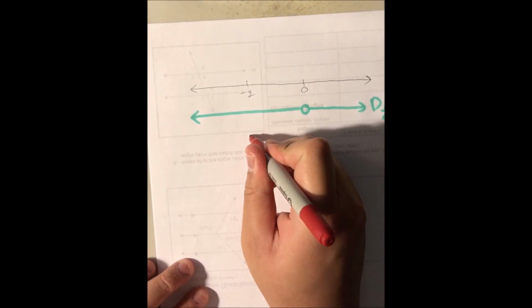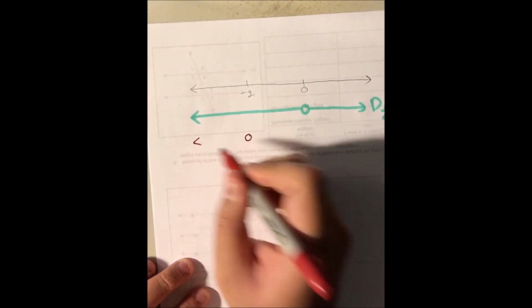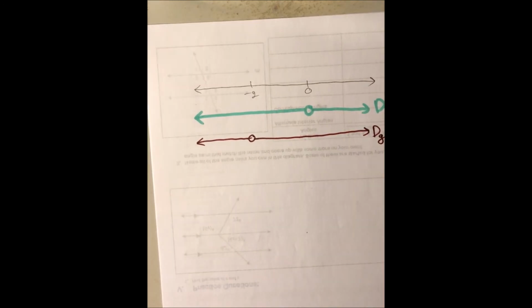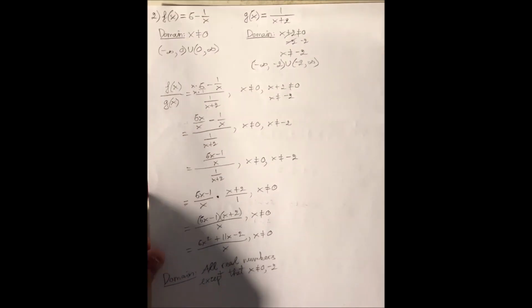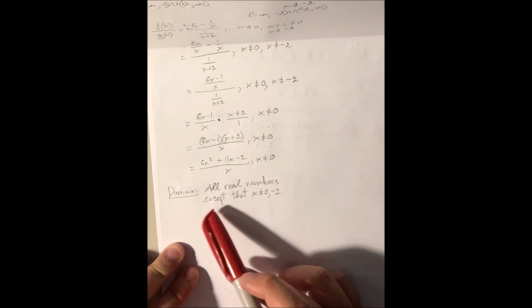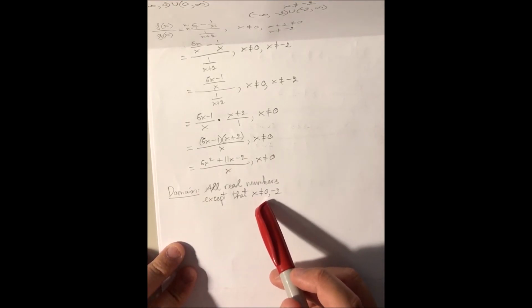So this is the domain of the function f. And for the domain of function g, well, it is excluding negative 2. So it's going to go from negative infinity to excluding negative 2, which is the open circle, and then from excluding negative 2 all the way to positive infinity. The domain of the function f and g graphed out right here. And we already found that the domain of f of x over g of x is all real numbers except for x cannot be equal to 0 and negative 2.